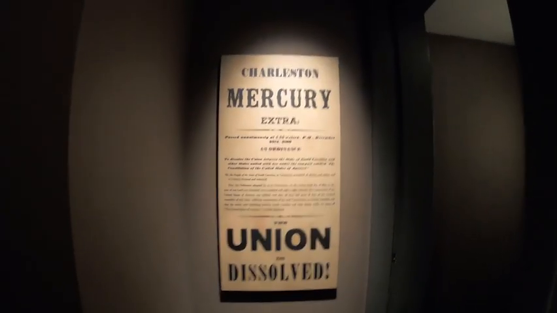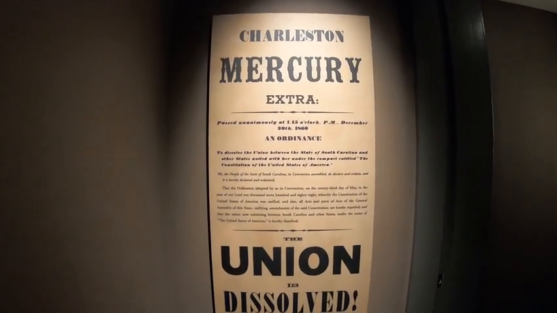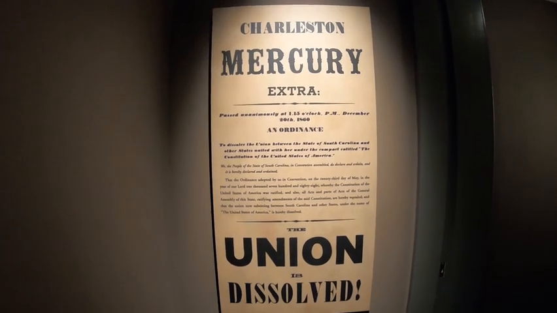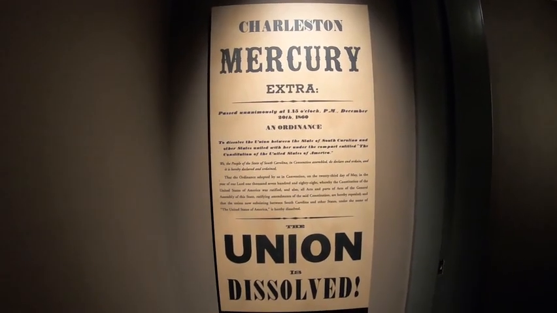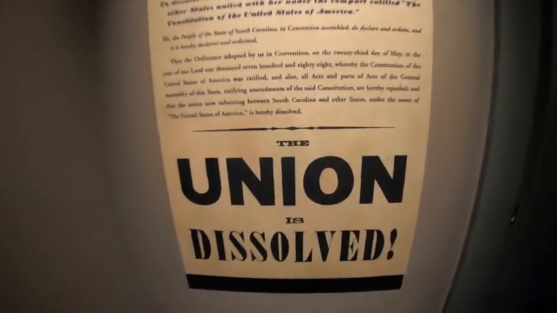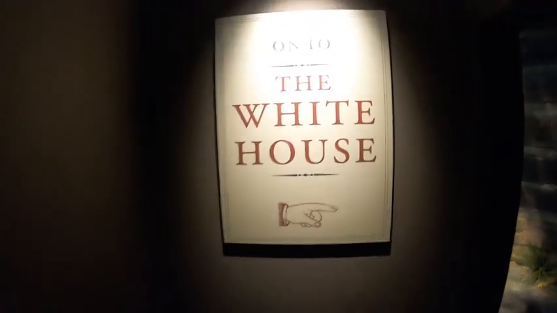Wow, really cool. And well, guys, Charleston Mercury Extra, an ordinance to dissolve the union between the state of South Carolina and other states, entitled the Constitution of the United States of America. This is the beginning of the Civil War. Now let's go into the White House and check it out.